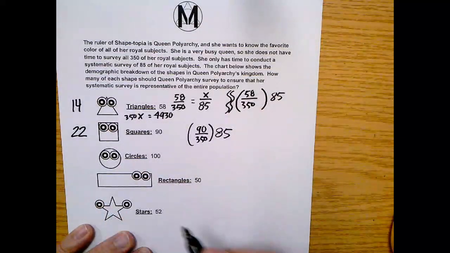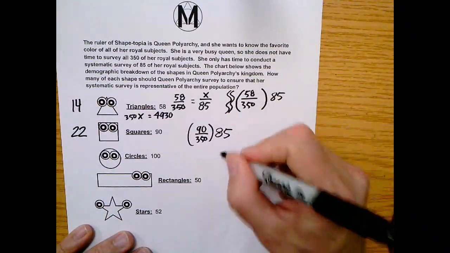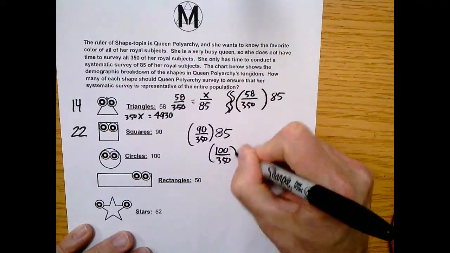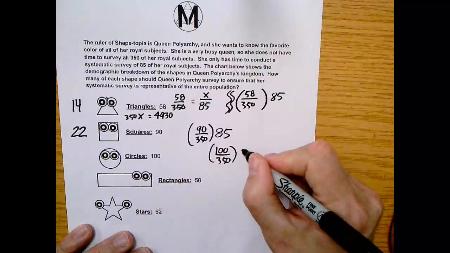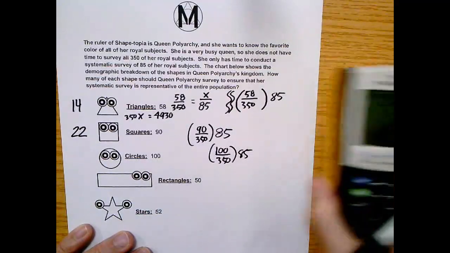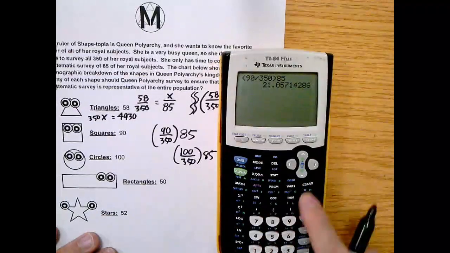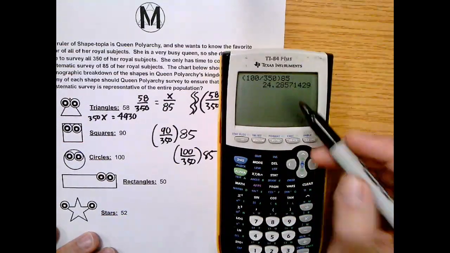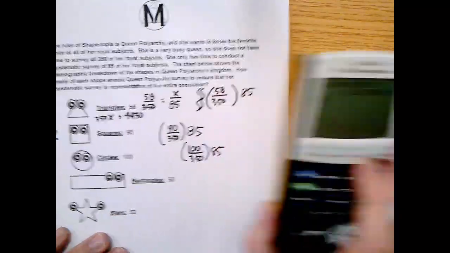Let's go down to the circles. I gotta say, I think these shapes are adorable too. I really like them. All right, 100 divided by 350. There's 100 out of 350 times 85. Let's just do it. Parentheses, 100 divided by 350, close down, times 85. 24.2, so we'll round down to 24.